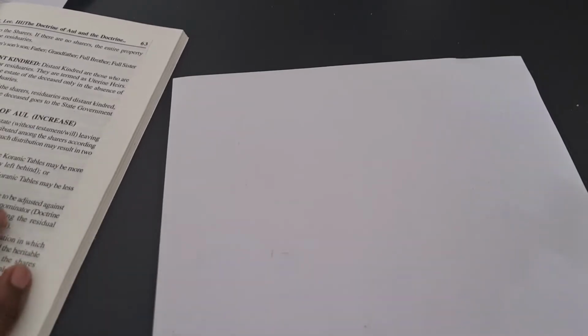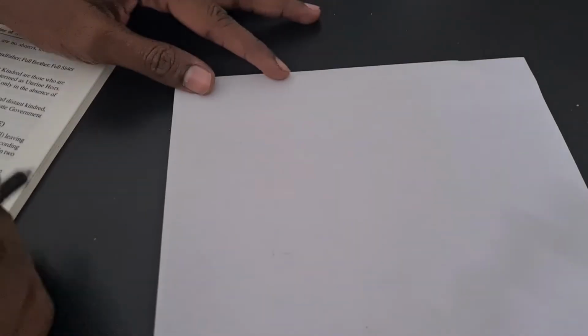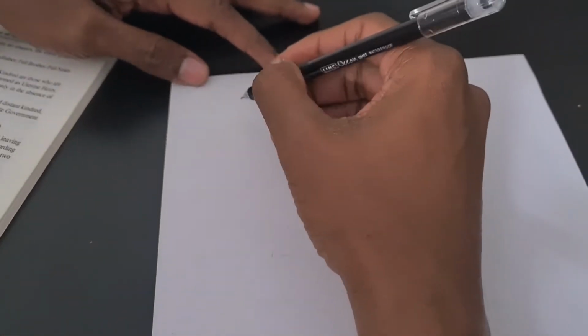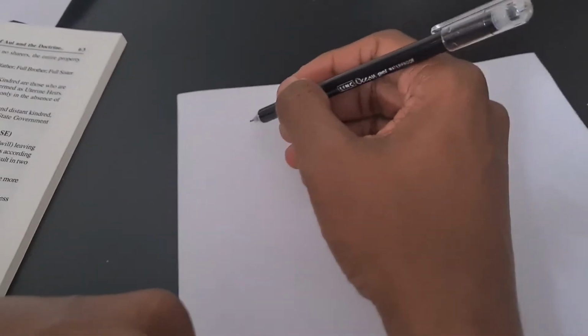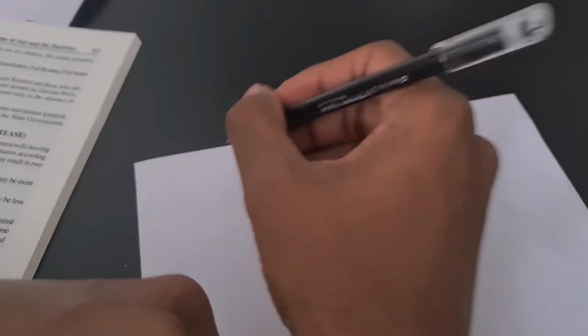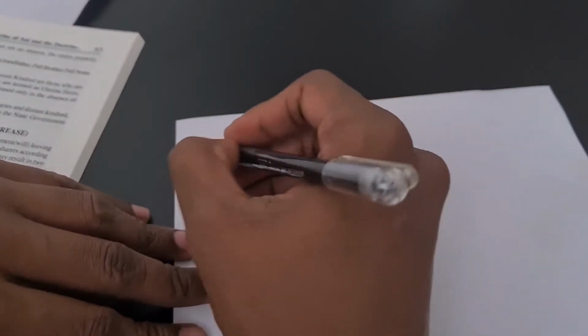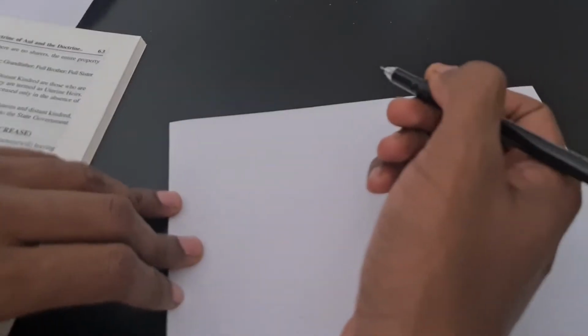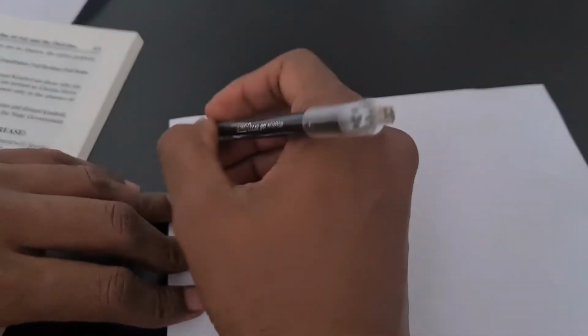Before that, there is a small table which you should remember. It's very easy to remember. Just first, let's do the table and what it is all about. That is dividing of shares. So when you go for dividing of shares, this is what you have. Okay, hope you are able to see it. And even to remember how you will divide these shares, it's very easy. I'm going to show you that as well.